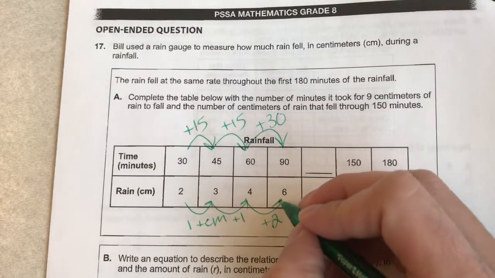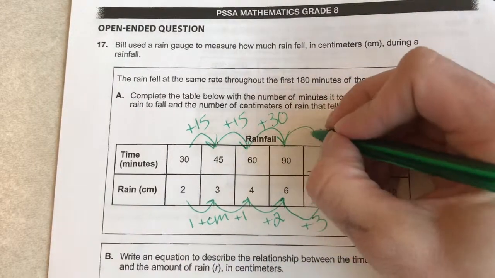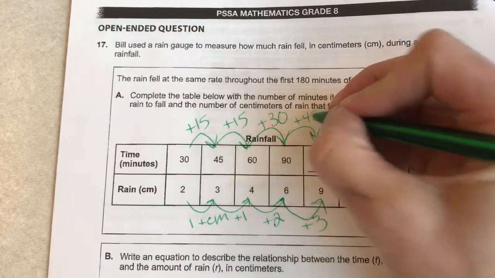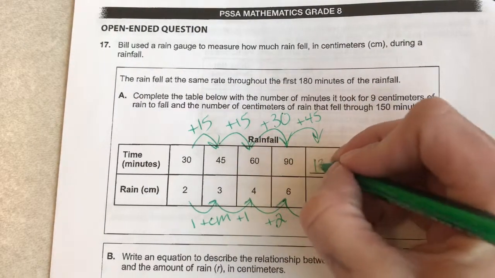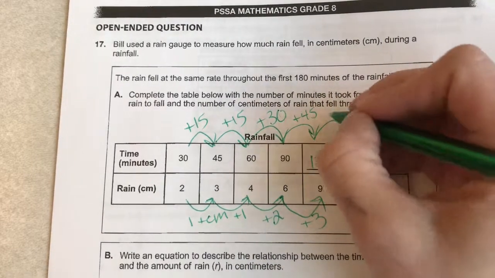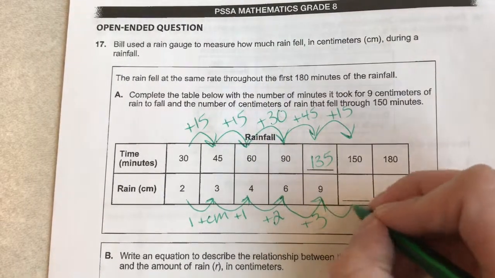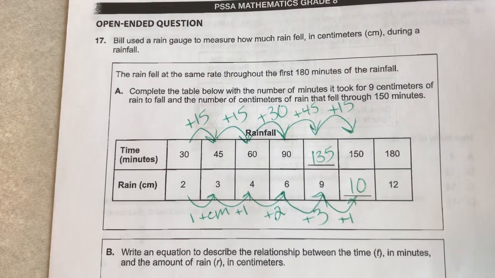This is a change of 3. So instead of 30, it's going to be 45. Tricky. So that becomes 135, and then if it goes up 15 here, it looks like it only changes by 1, which means that guy's going to be 10. Boy, is that a crazy problem.